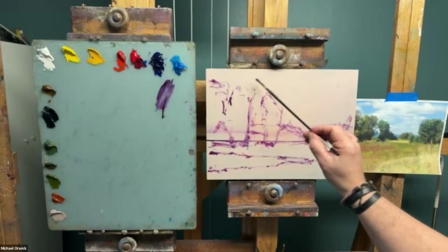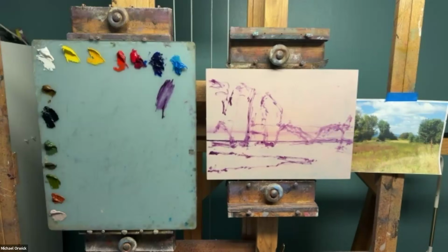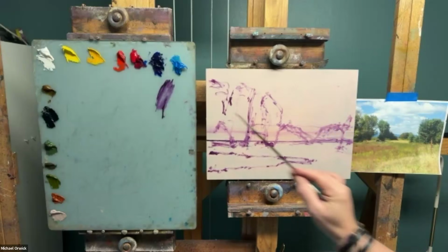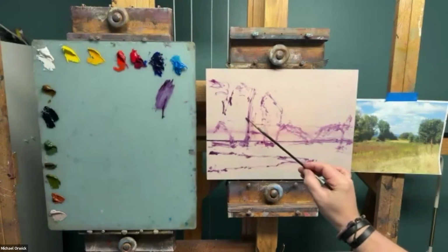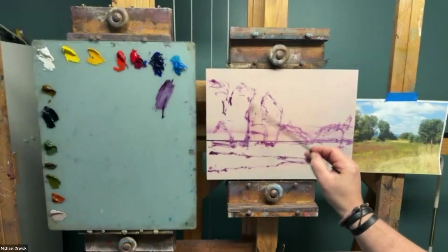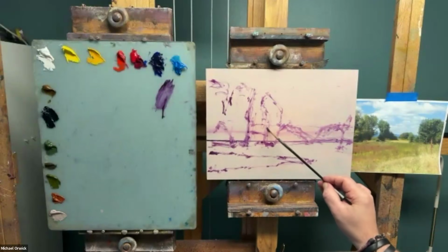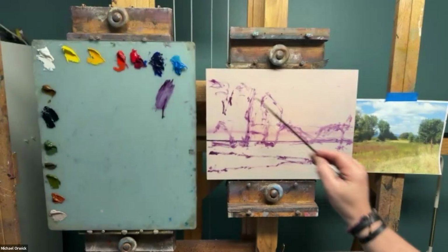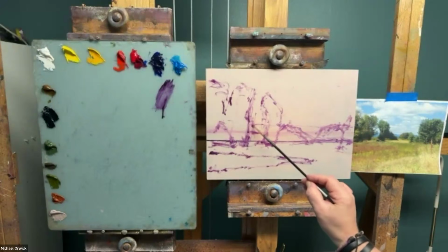I'm just really trying to figure out how high up do I want them to go? Where are my interesting shapes or sexy curves or whatever you want to call them? It's going to add movement in my focal area here.